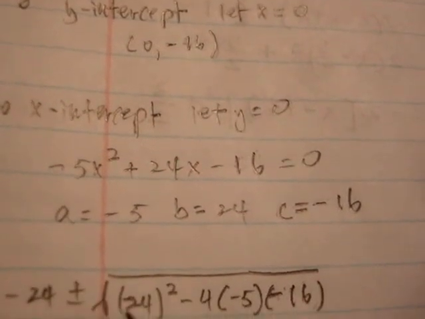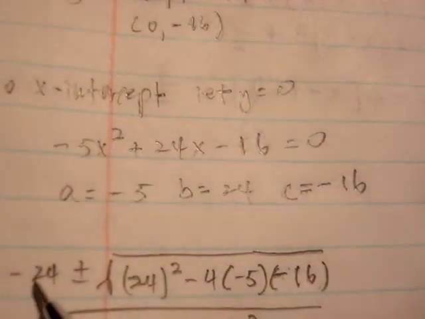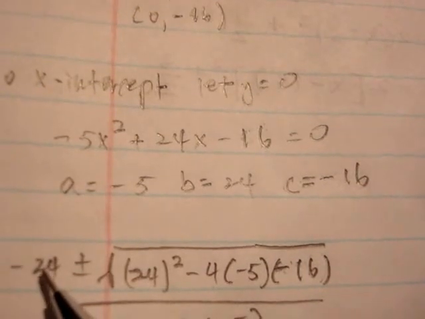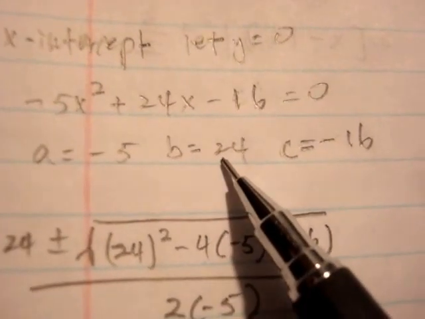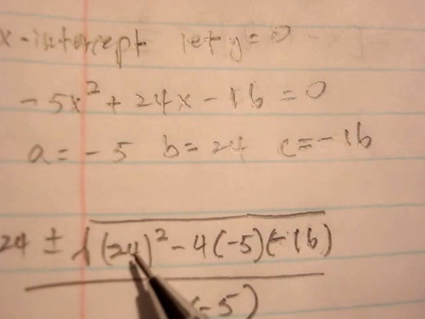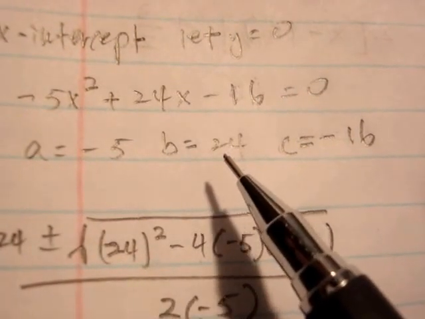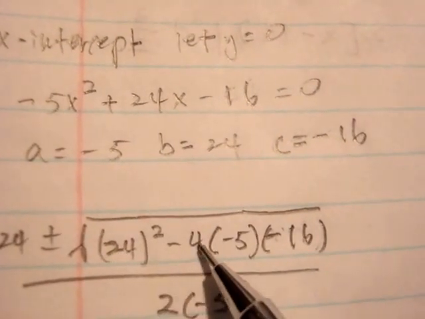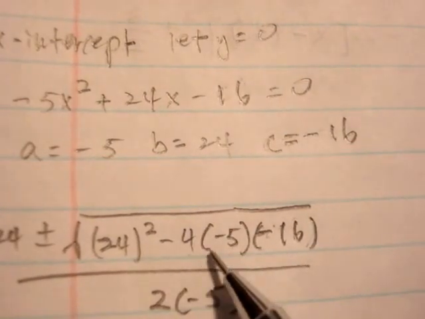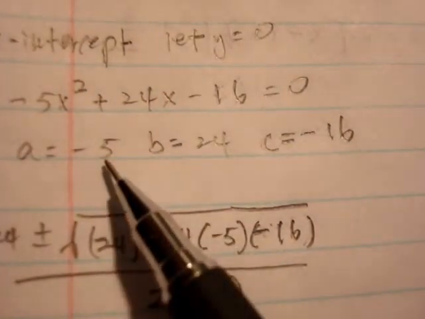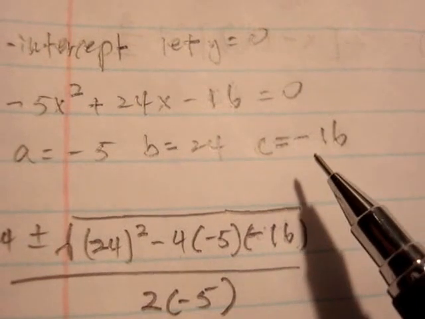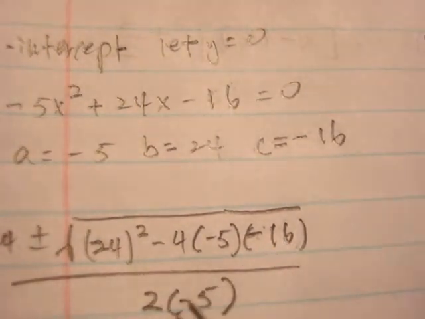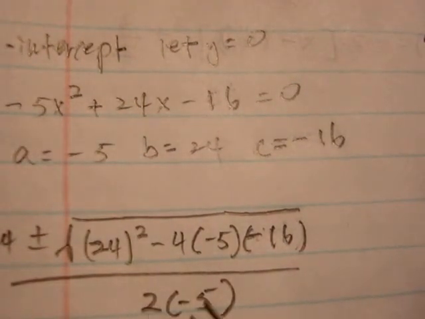So the negative b is negative 24, plus or minus the radical of b squared, b is 24, minus 4 times a, which is negative 5, times c, negative 16, divided by 2a, so 2 times negative 5.